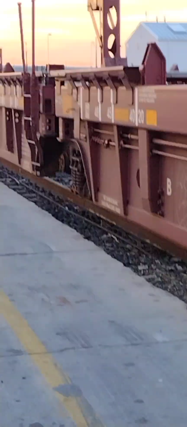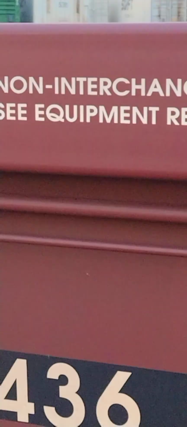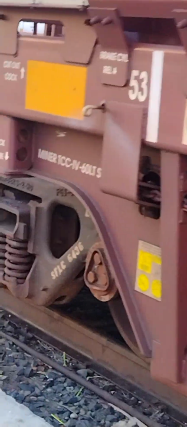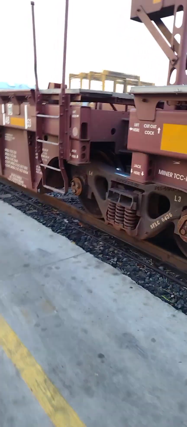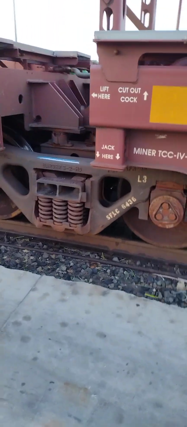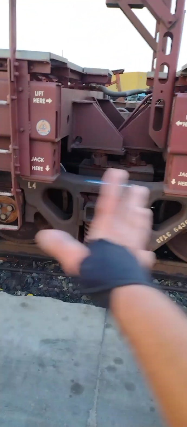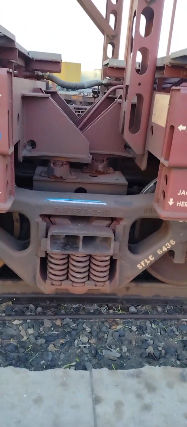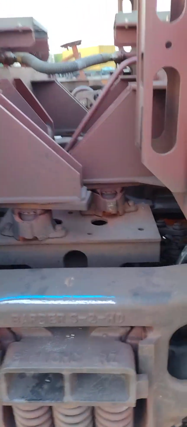Why do they do that? I have no idea. Say non-interchange car. Non-interchange. Why? Because you cannot change it. Look at here. These two join together, and you cannot come here and separate. There is no separation here.